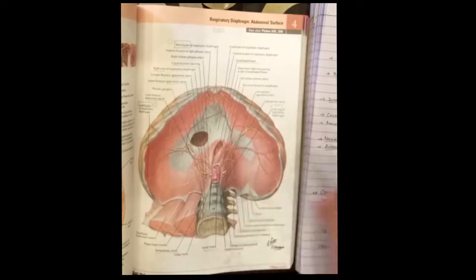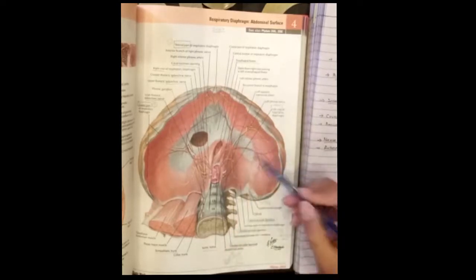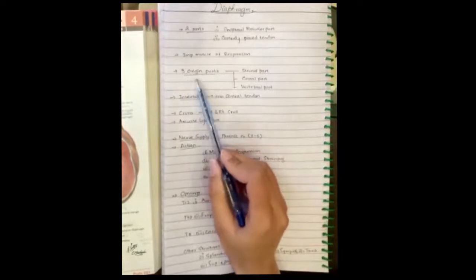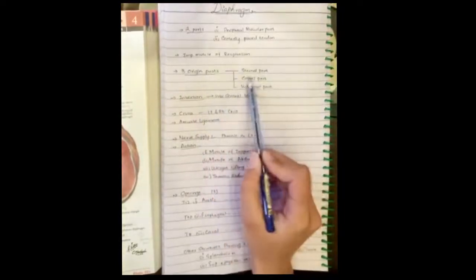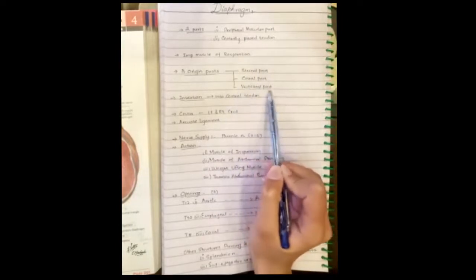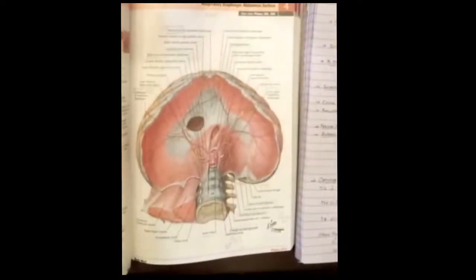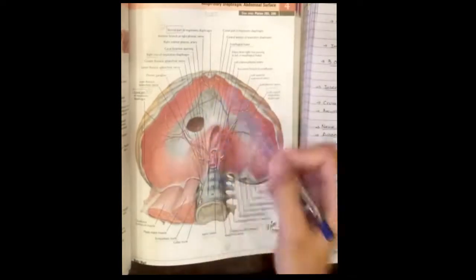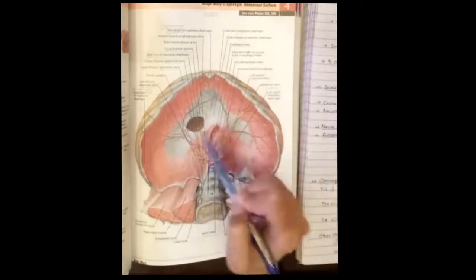And then, okay, I will discuss the functions of the diaphragm later. But first, just heading towards the important points of it. Now, the origin points. So basically, it has three origin parts. The first is the sternal part, second is the costal part, and third is the vertebral part. So as you can see in this figure right here, this is actually our inferior view, okay? This is the inferior view of the diaphragm.